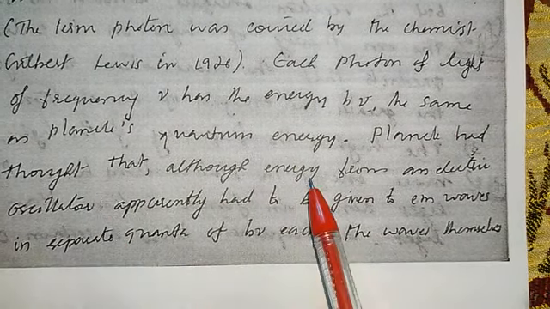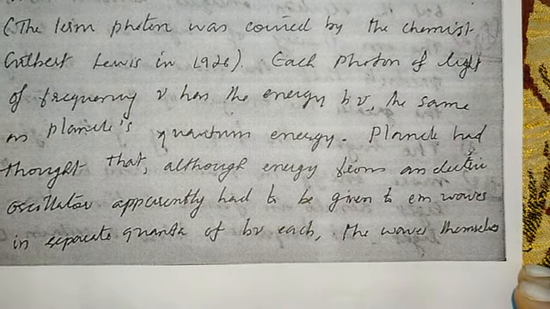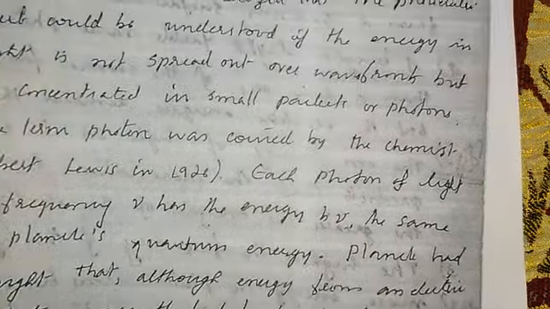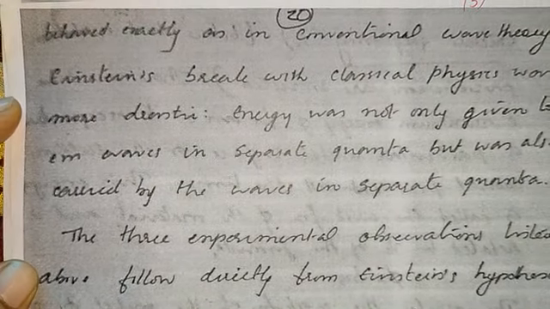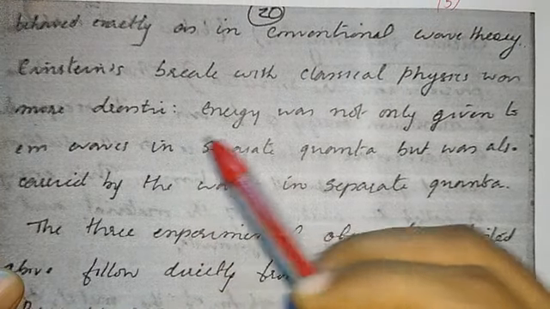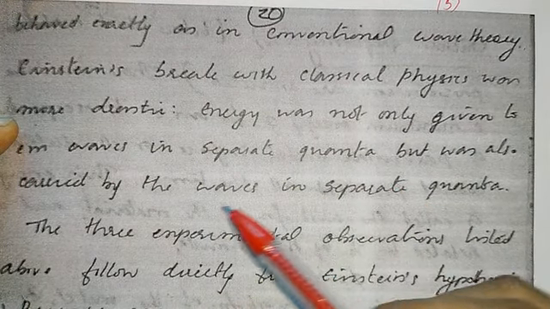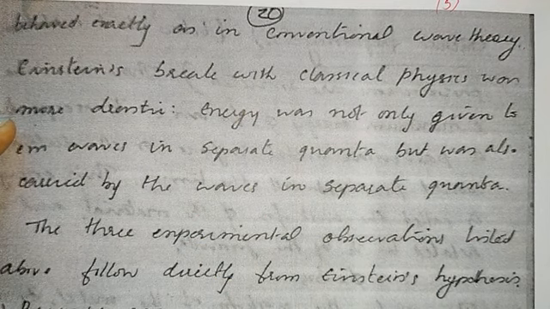Planck had thought that although energy from an electric oscillator apparently had to be given into the electromagnetic wave in separate quanta of h nu each, the waves themselves behaved exactly as in conventional wave theory. So Einstein's break with classical physics was more drastic. Energy was not only given to electromagnetic waves in separate quanta, but was also carried by the waves in separate quanta. This was very important in this theory.